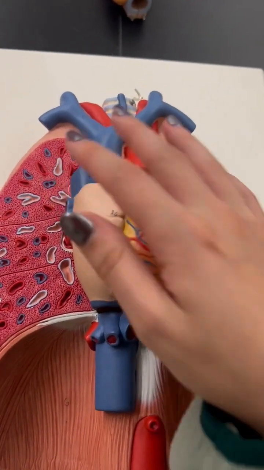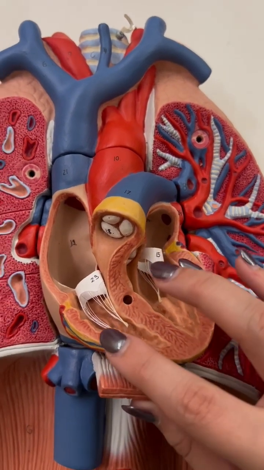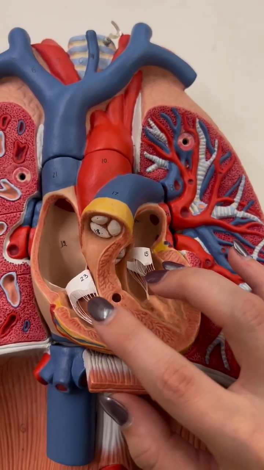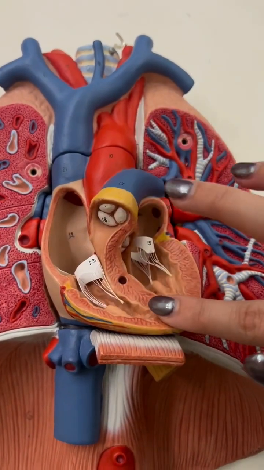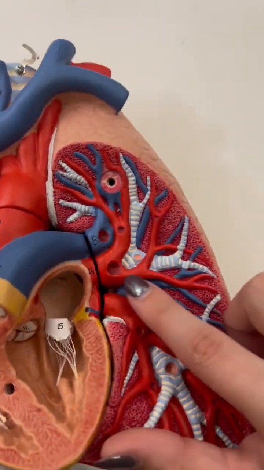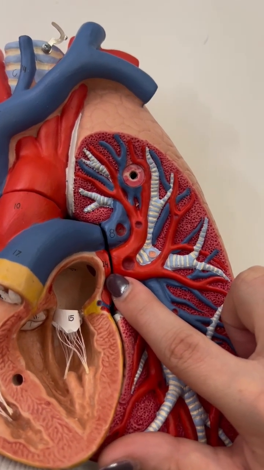Now with the top of the heart back off, you'll find number 23, which is your tricuspid valve, which leads from your right atrium to your right ventricle. And then if you come over to number 24 over here, this is your pulmonary vein.